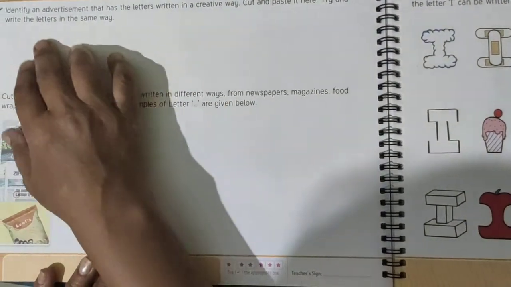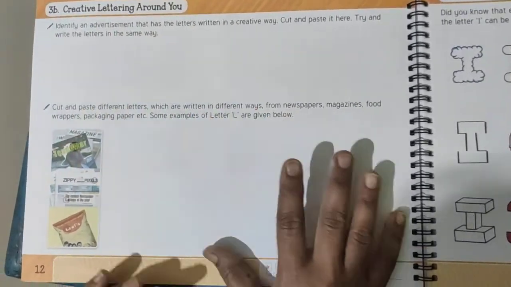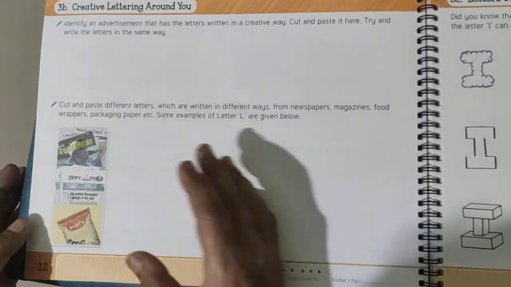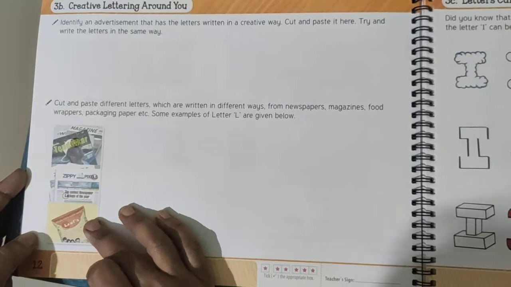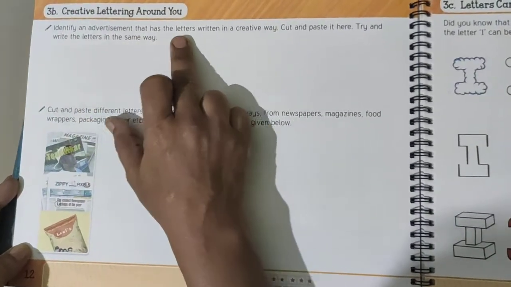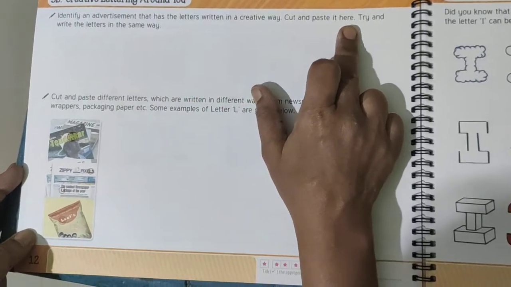Come to the next page, creative lettering around you. For that, study some letters. Find some papers or magazines. What is given here? Identify an advertisement that has letters written in a creative way. Cut and paste it here.